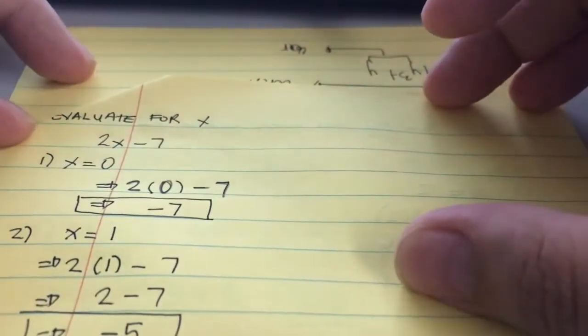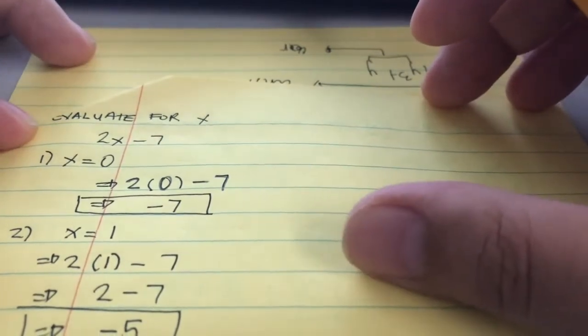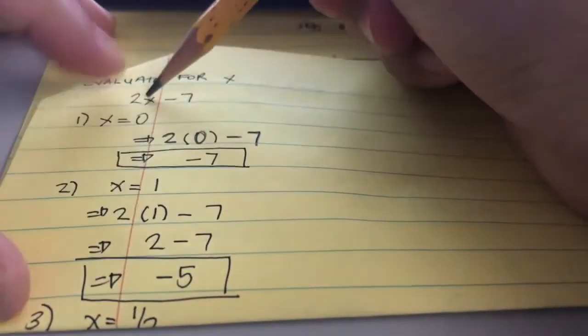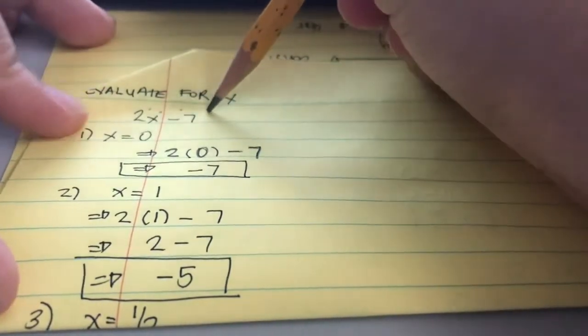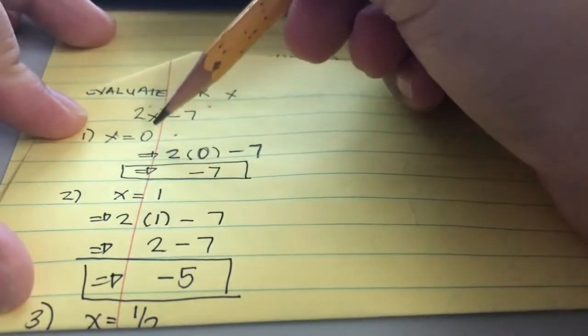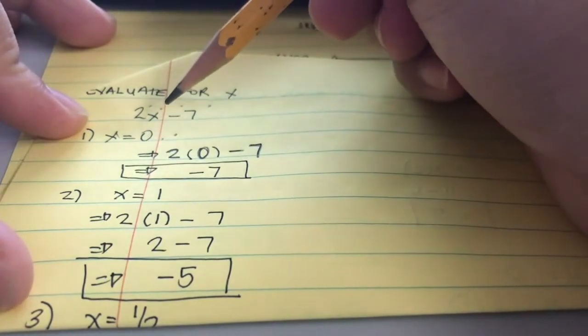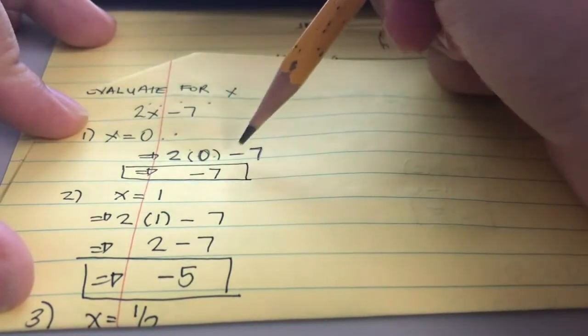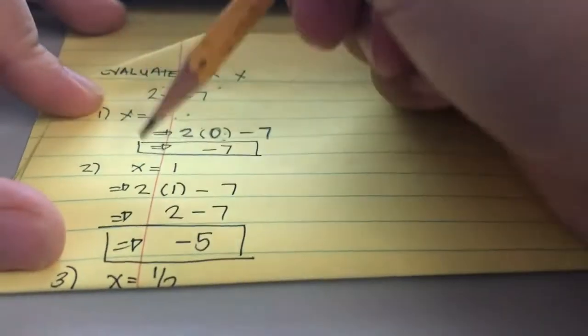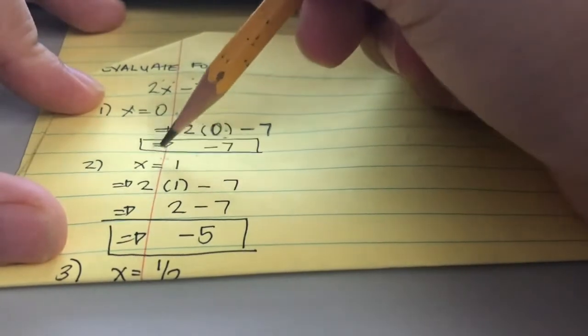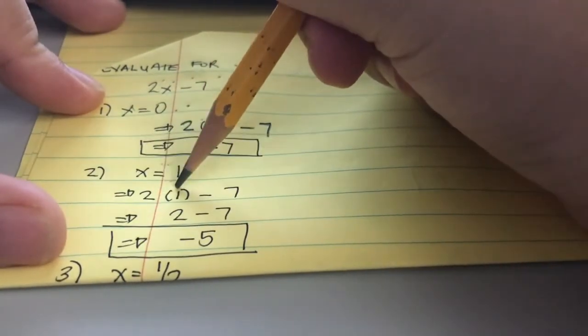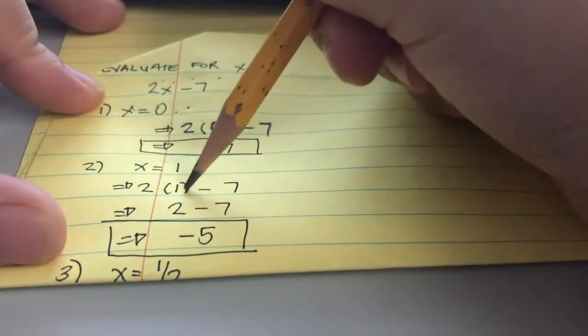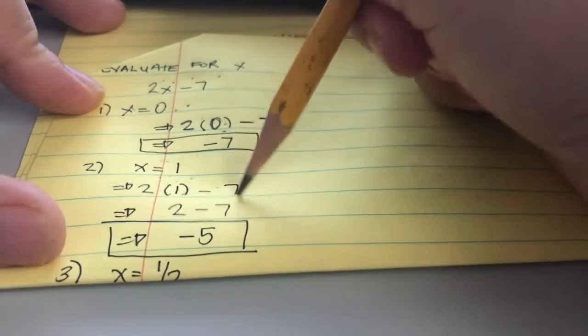Now let's look at how we evaluate algebraic expressions. If you're given 2x minus 7, when x is equal to 0, just substitute 0 to x, and you get 2 times 0, which is 0, minus 7, which is negative 7. When x is 1, substitute 1: 2 times 1 is 2, minus 7 is negative 5.